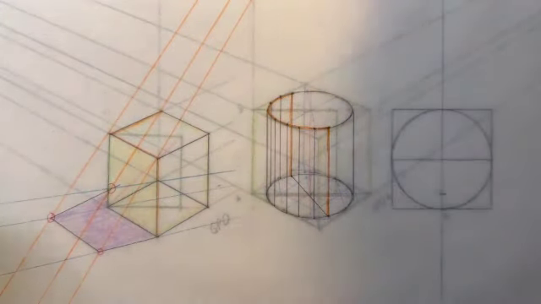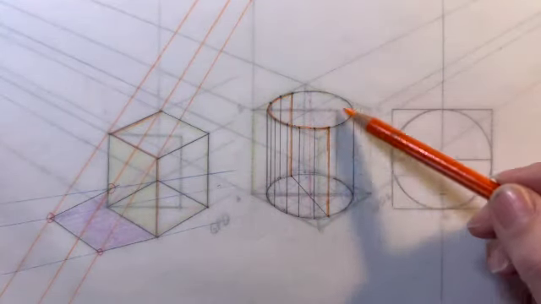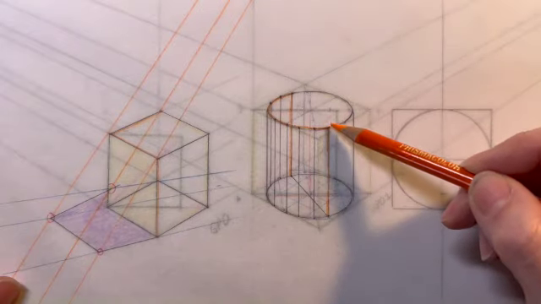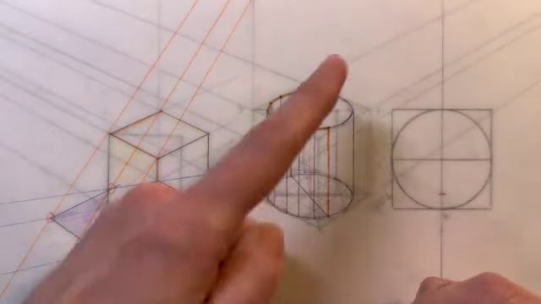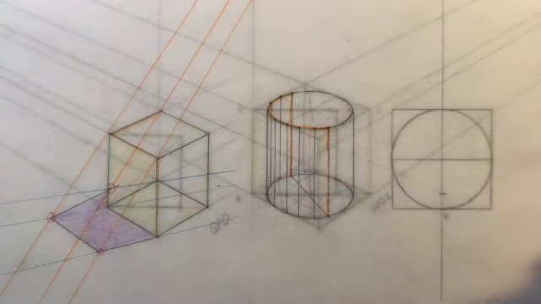take your long ruler. We are doing the same thing here, where we connect our light ray through this top edge and find where that line intersects with our vanishing point of shadow. Make sure my light ray pencil is very sharp.